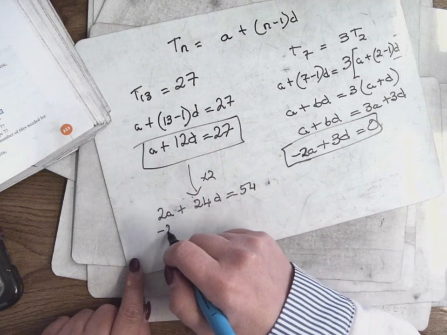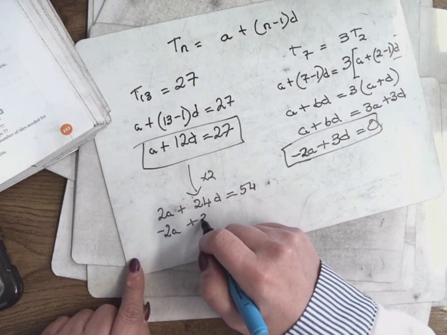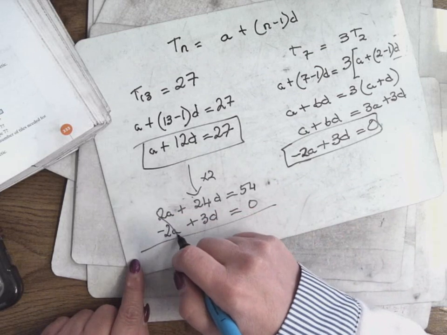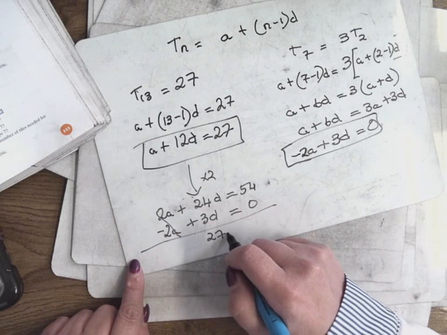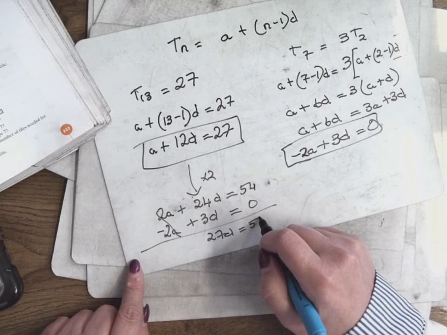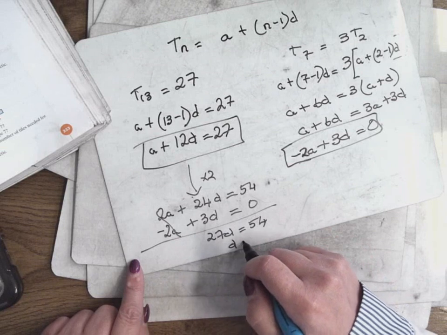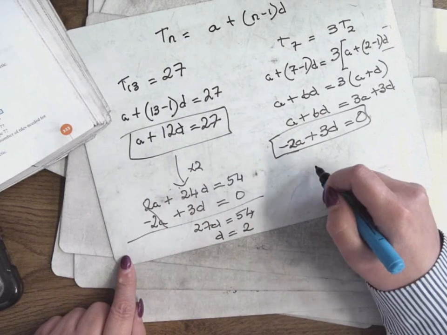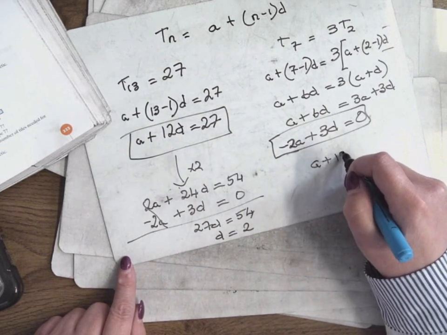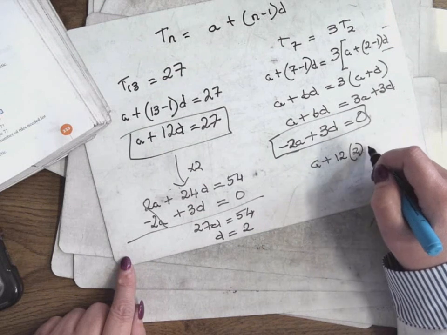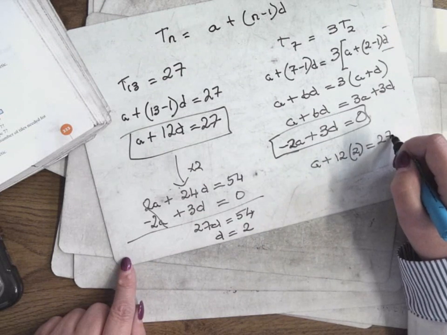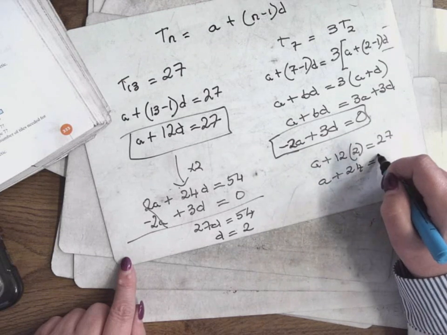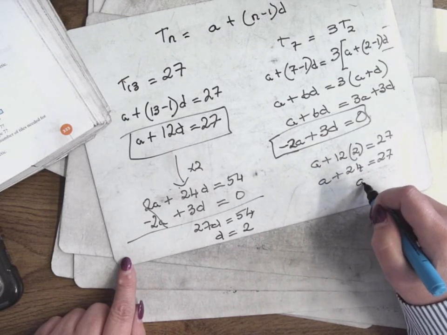Then I have minus 2A plus 3D equals 0. The A's will cancel. I'll get 27D equals 54. So that means D is equal to 2. Is that right? And then take A plus 12 times 2 equals 27. So that means A plus 24 equals 27. So that means A is equal to 3.